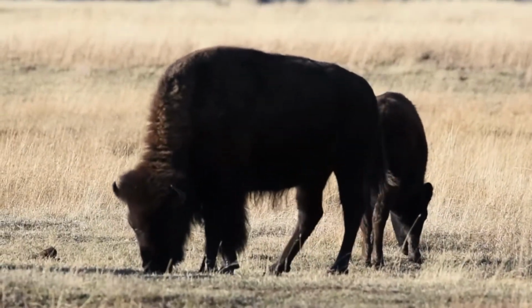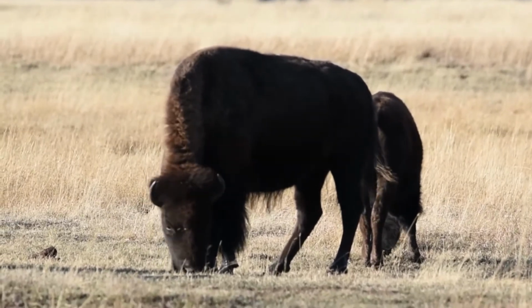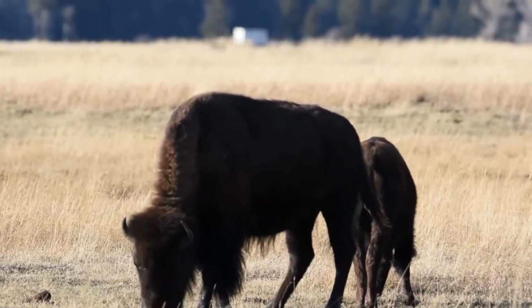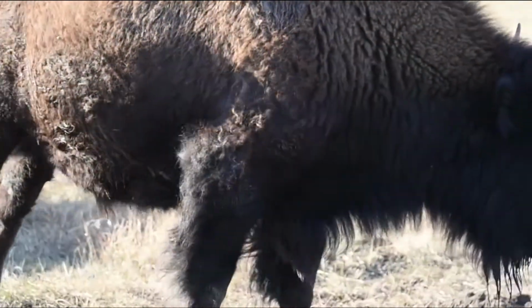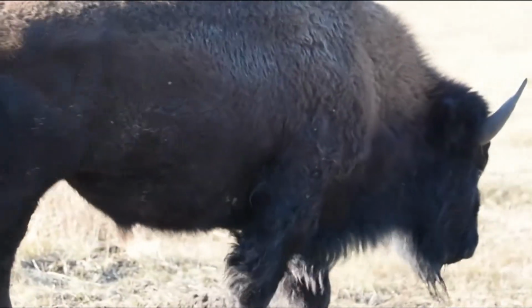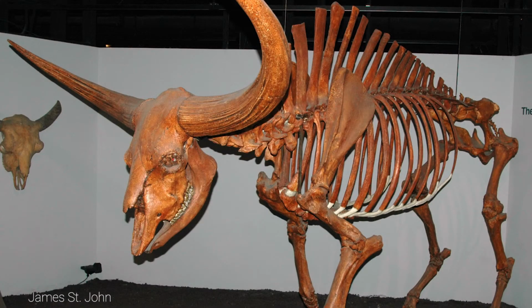But then, once again, climate changed and conditions got much colder, creating a new ice sheet in Canada, which split the Bison priscus herd into two distinct segments, a northern herd and a southern herd. The southern Bison priscus herd continued to evolve into a new species called Bison latifrons, while the northern herd went extinct. Bison latifrons, the new species, was a giant.